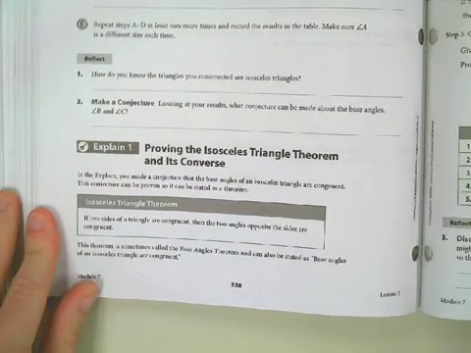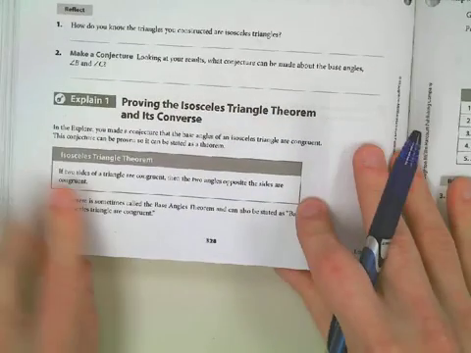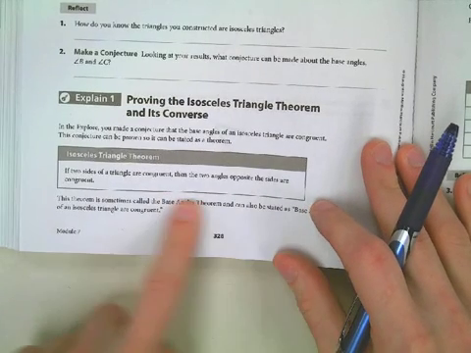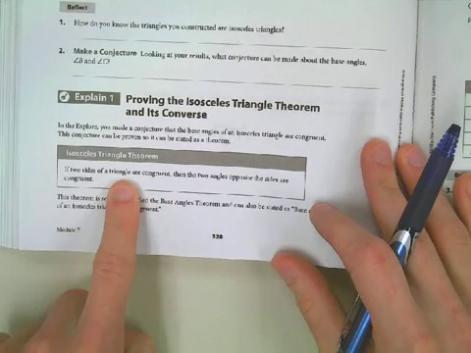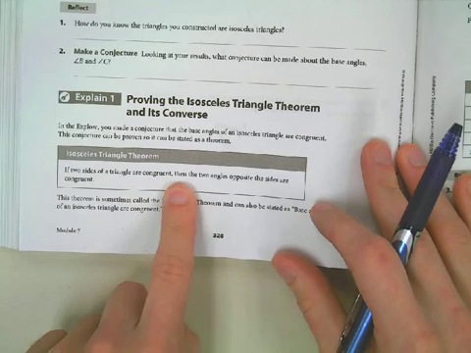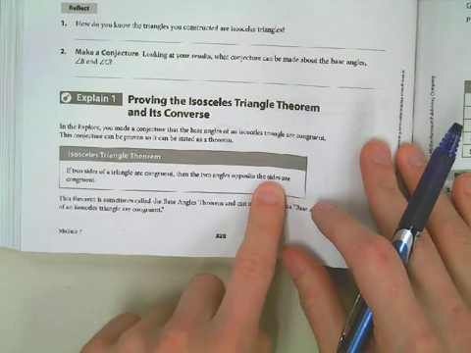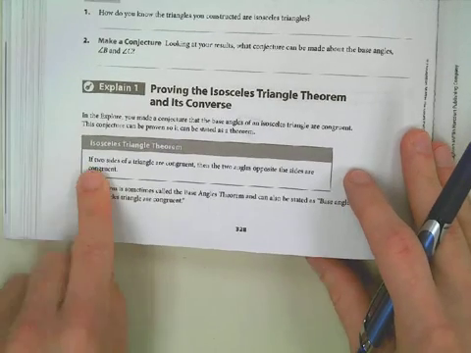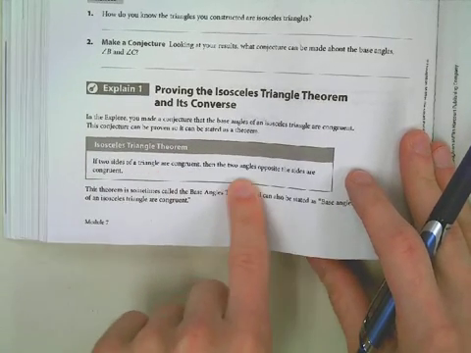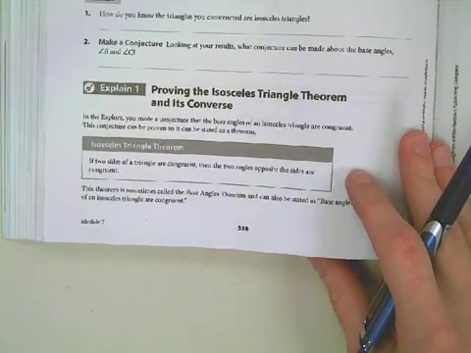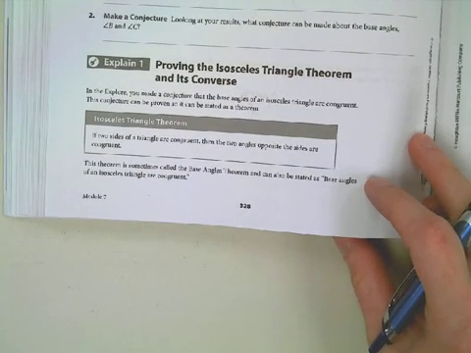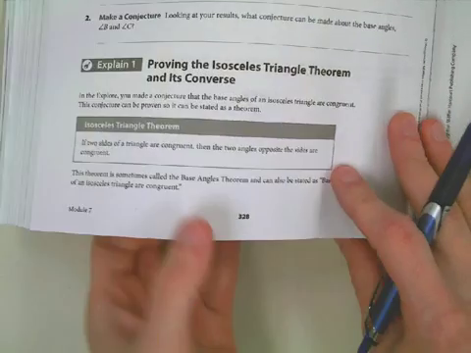Okay, we're going to look at this isosceles triangle theorem. And here's the key piece of information: if two sides of a triangle are congruent, then the two angles opposite the sides are congruent as well. All right, so that's pretty powerful, right? Two sides of a triangle are congruent, then the two angles opposite the sides are congruent. This is sometimes called the base angles theorem as well, because that talks about the base angles of the triangle.